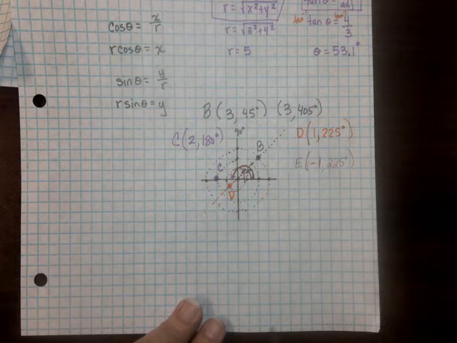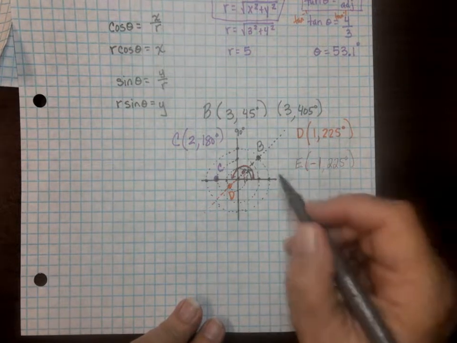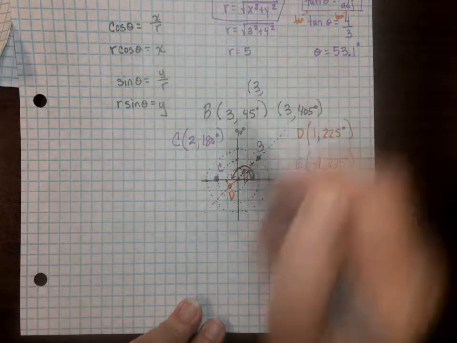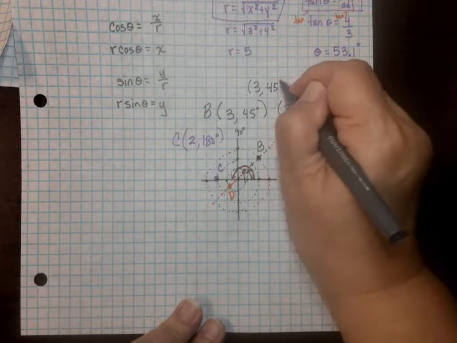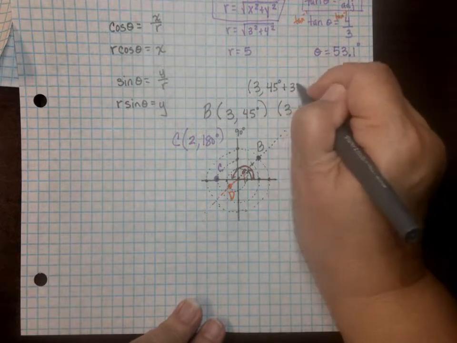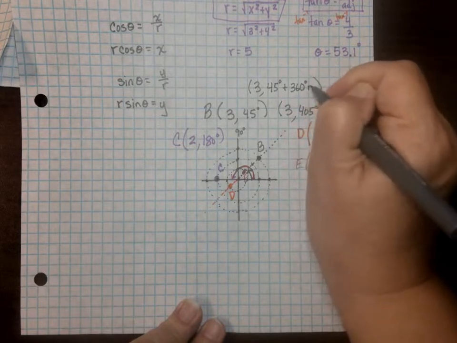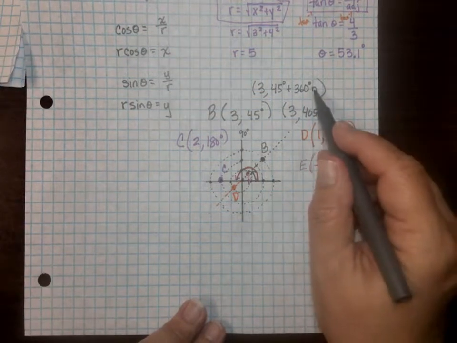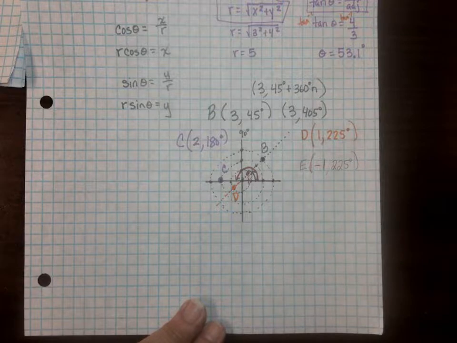And then I could add another 360 and another 360 and another 360. So anytime I have 3 for my radius and I have 45 degrees plus some multiple of 360 degrees, 360 degrees times any integer, that will land me on that exact same point B.